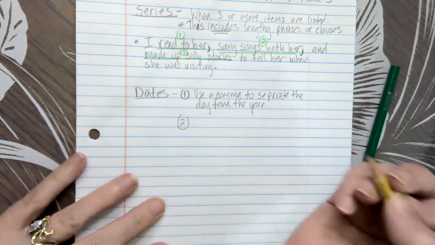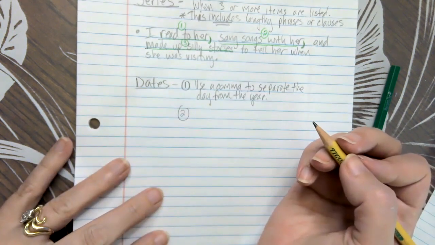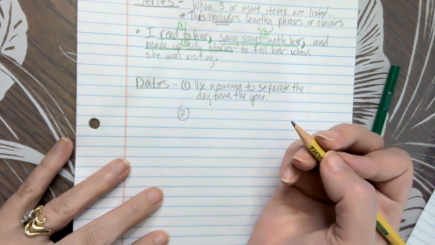The next rule, number 2, is that we use a comma to separate the month from the following word if it is within a sentence.